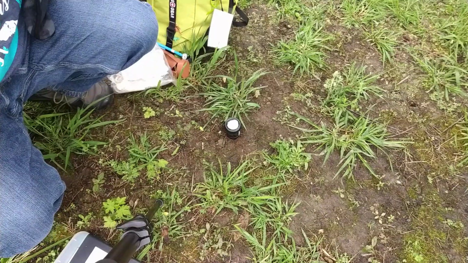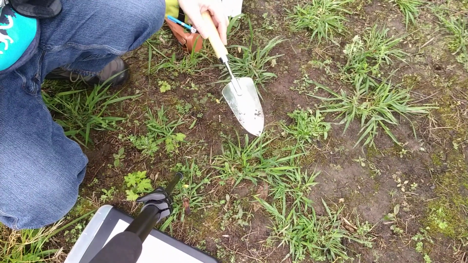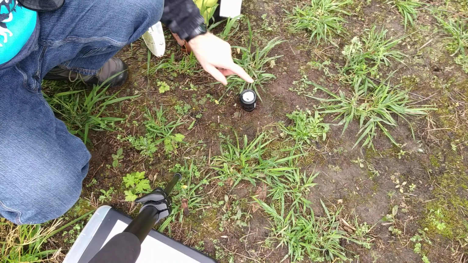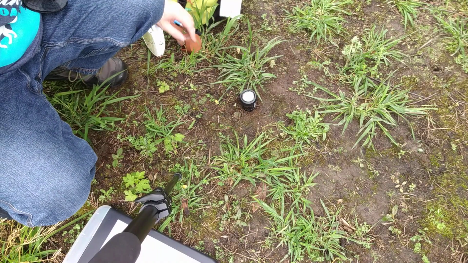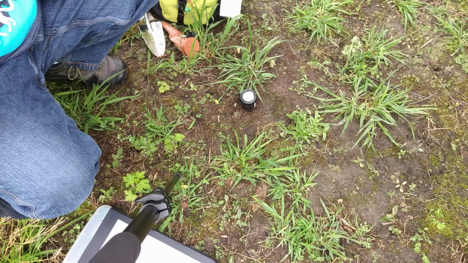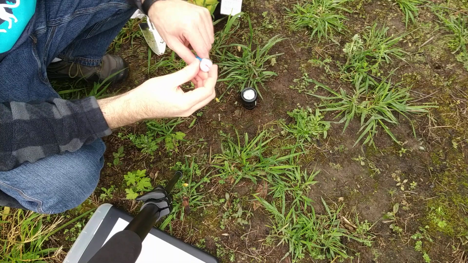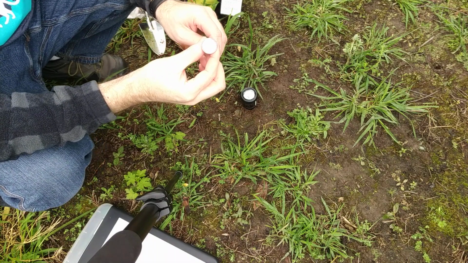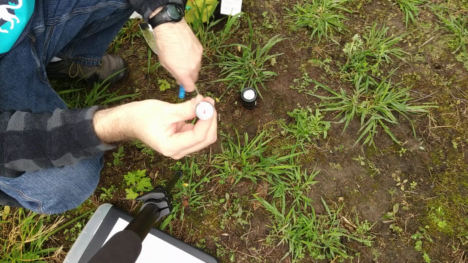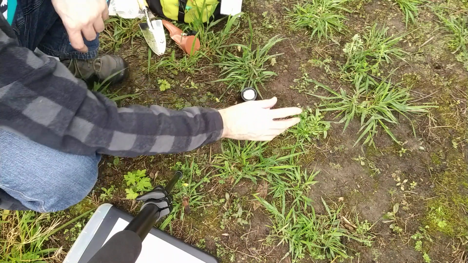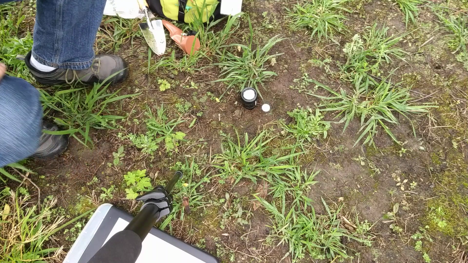If it doesn't go in all the way, you could use a trowel to kind of make some room for this. So we're just going to let that sit for about 3 minutes. I'm going to set a timer on that. And then while that's going, I'm going to use the soil thermometer, and I'll just stick that in right next to it and let that equilibrate for 3 minutes.